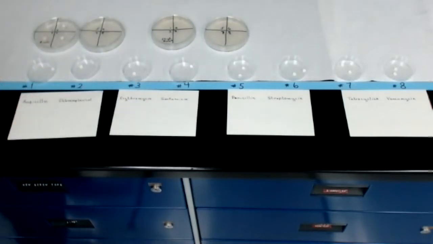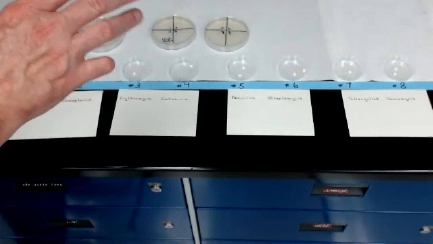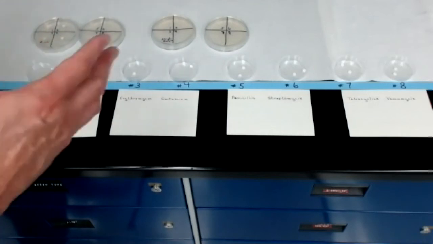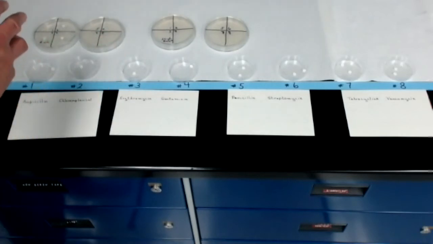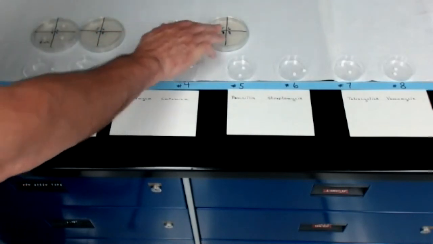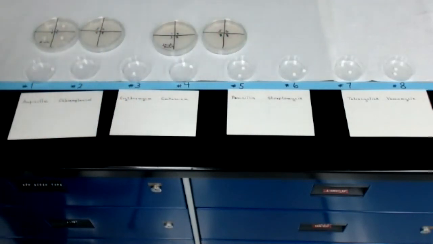What I'm going to do off camera is I'm going to finish transferring all these discs to the proper quadrants on the proper plates. When I'm all done, we are going to see that the E. coli that we're working with is being exposed to 8 different antibiotics, and the Staph aureus that we're working with will end up being exposed to the same 8 antibiotics.